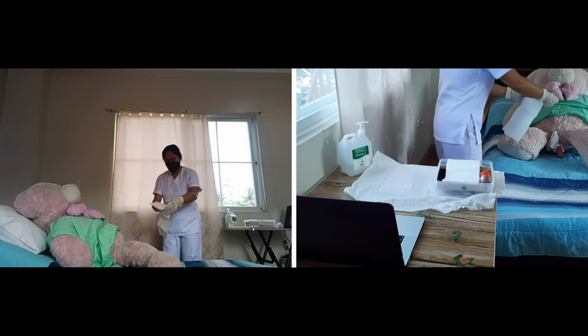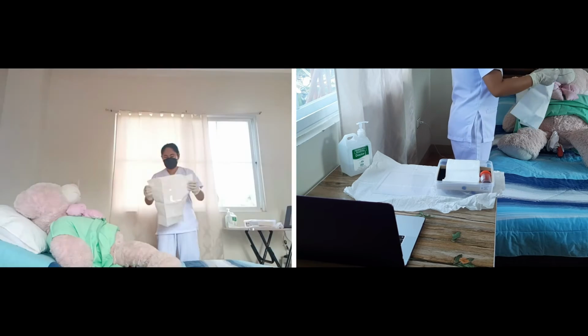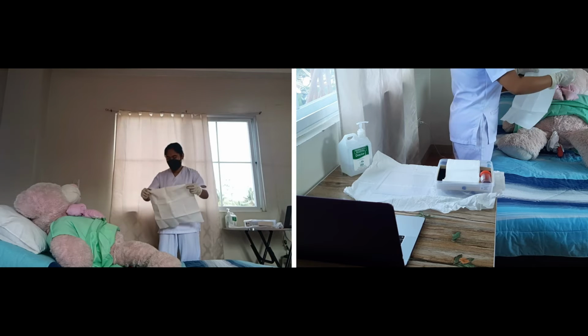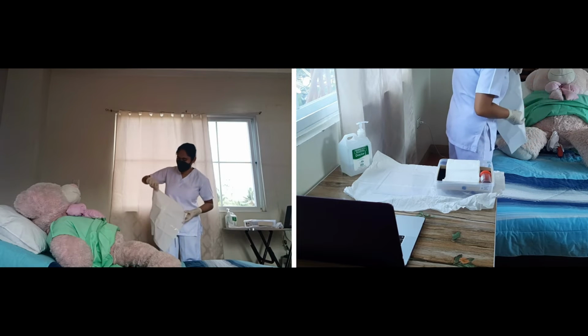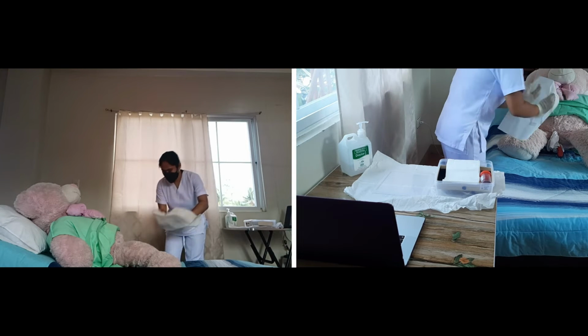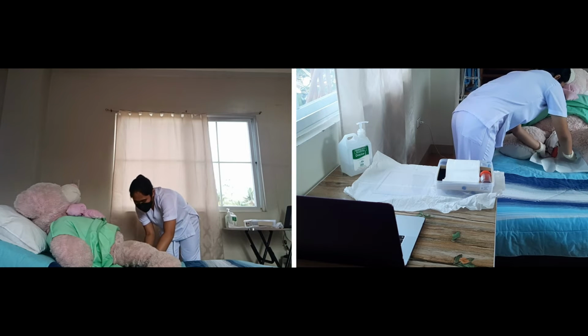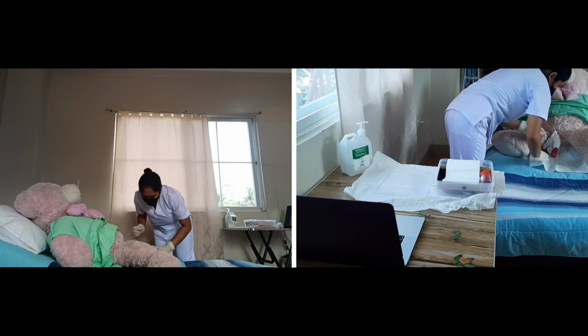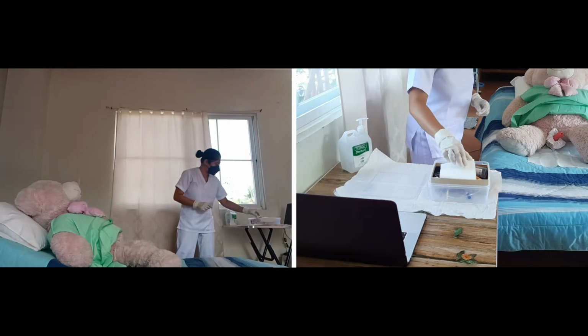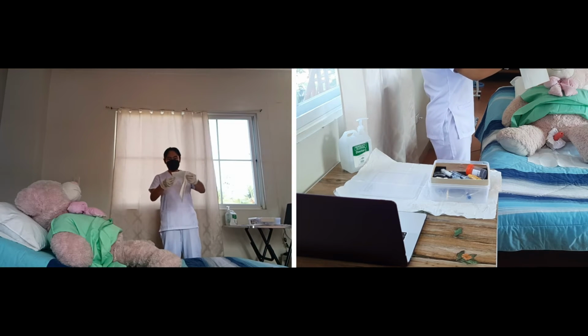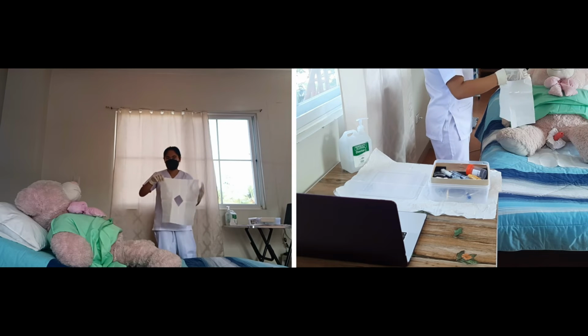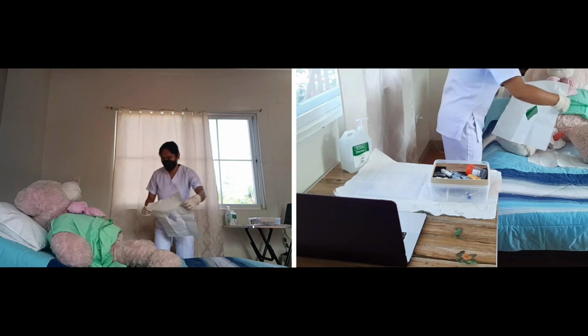I'm gonna be placing it here with the shiny side down. Okay, so Mr. Park, can you raise your hips for me? Okay, yes. Okay. We're gonna be using a fenestrated drape to provide privacy for our patient, which is placed over the perineum.